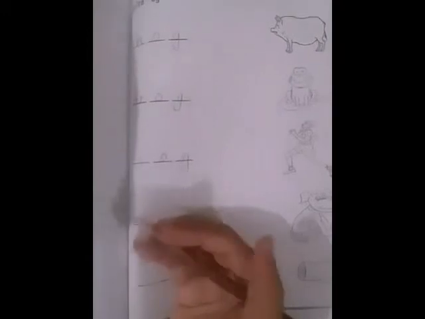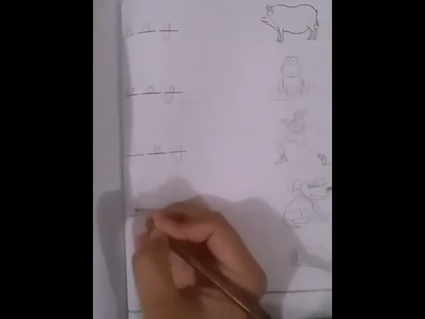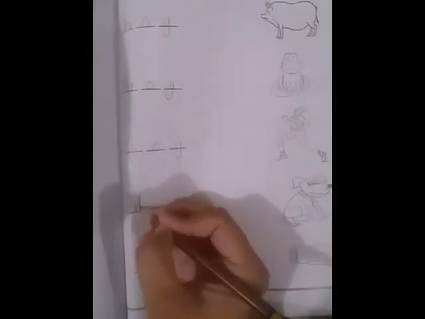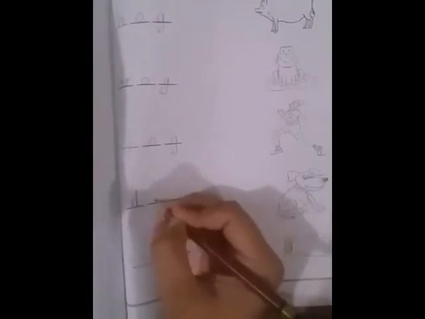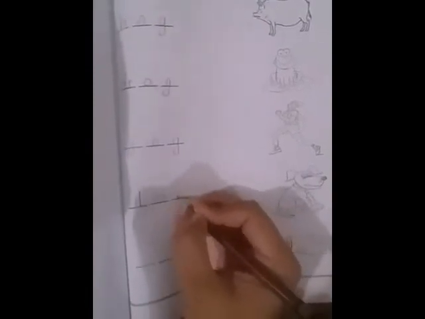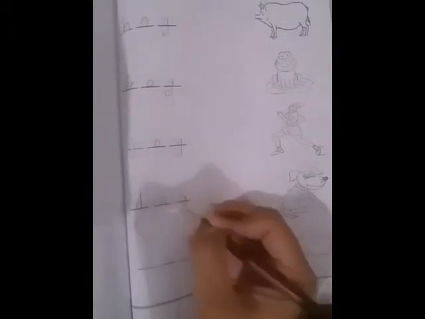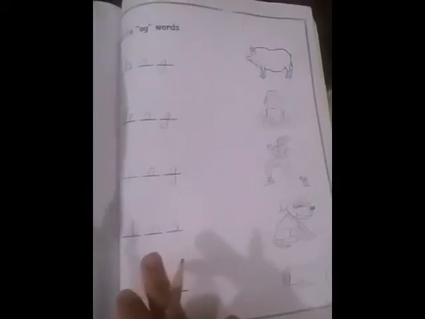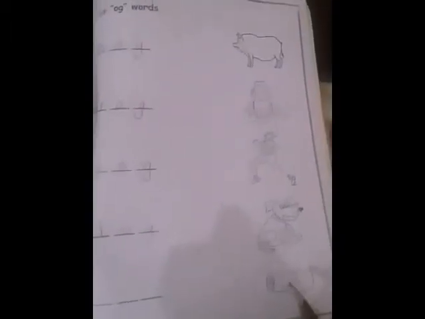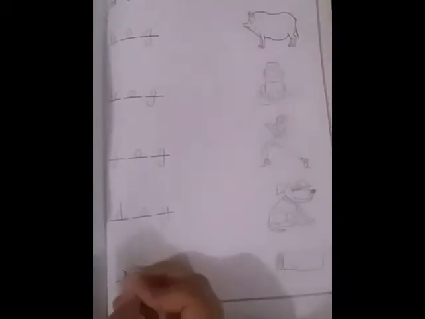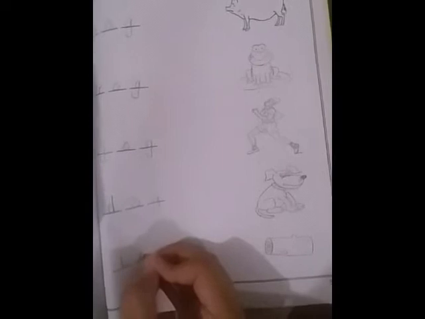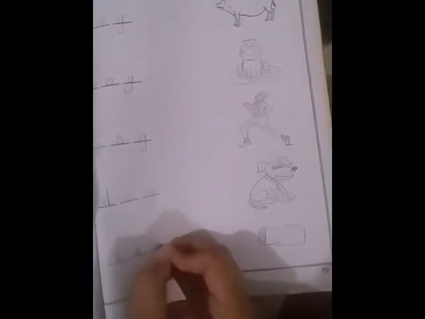Okay, let's write D, O, G. Dog. Which picture is this? It is a log. Log. Okay, let's write L, O, G. Log.